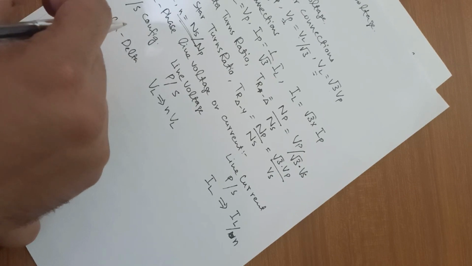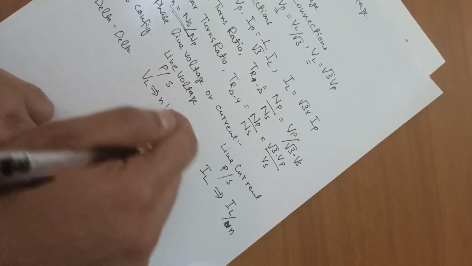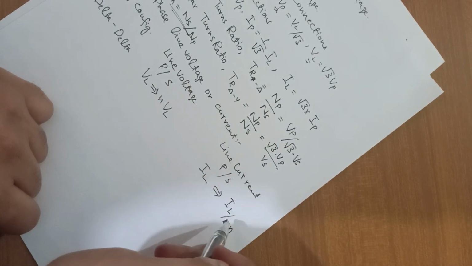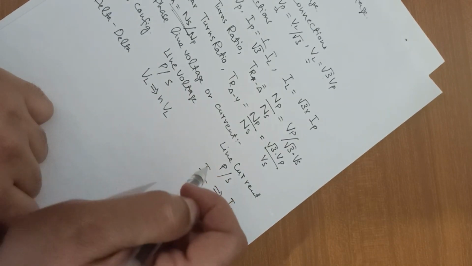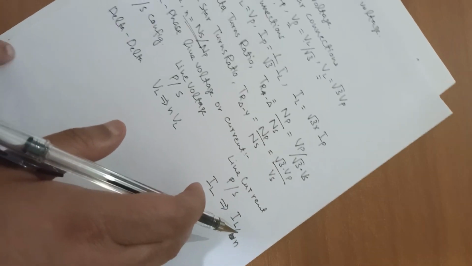It means NP over NS into IL. So this will be IL divided by N.